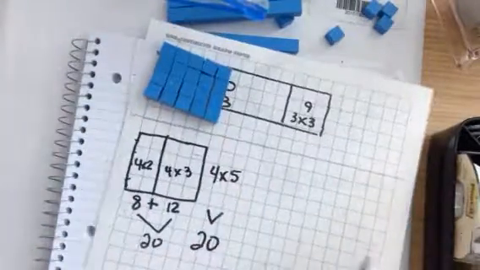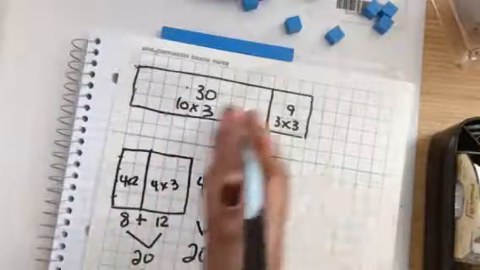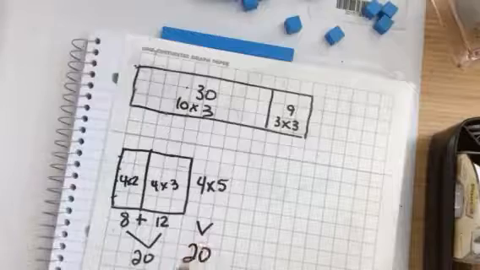And that is the distributive property, and that will be our focus for next week. This will definitely help us as soon as we get into area in the second semester.